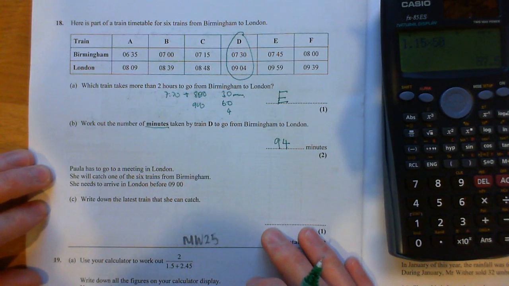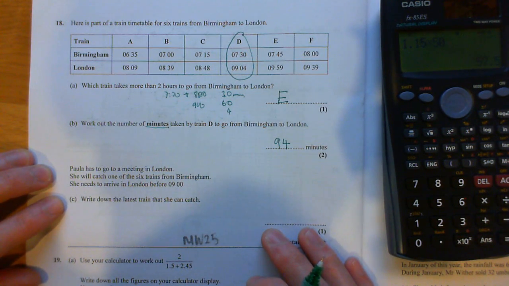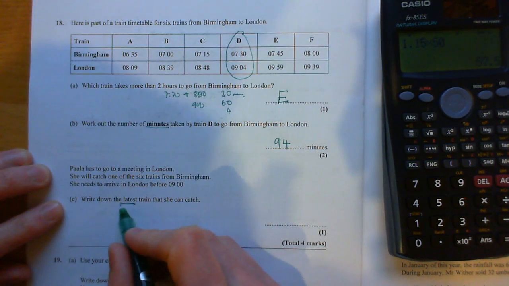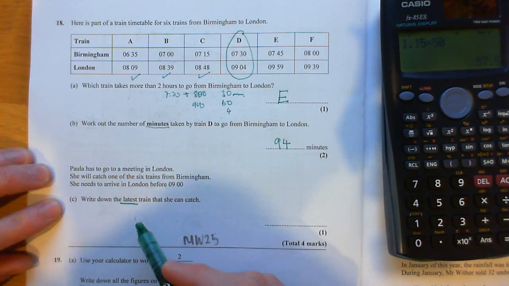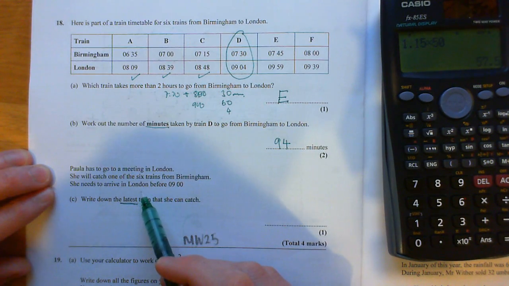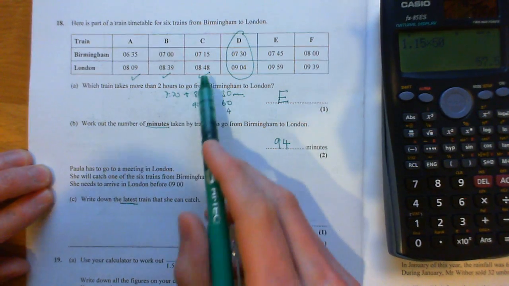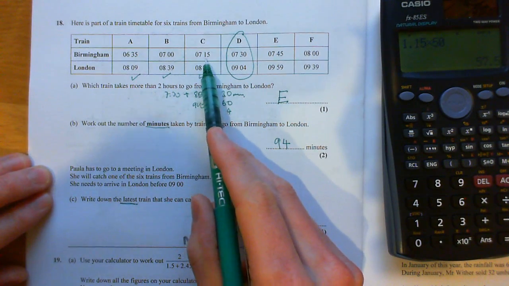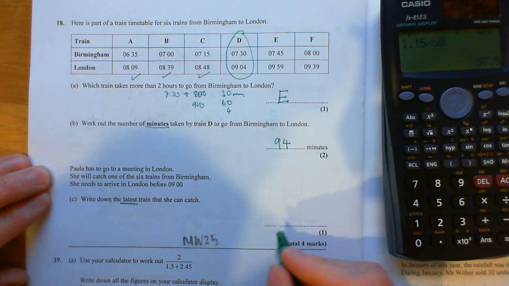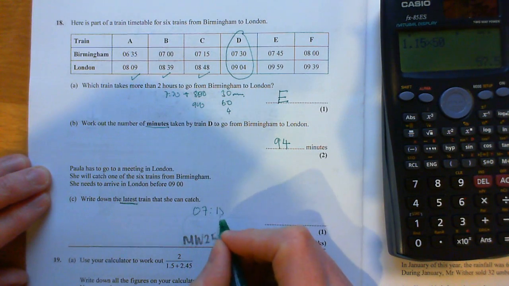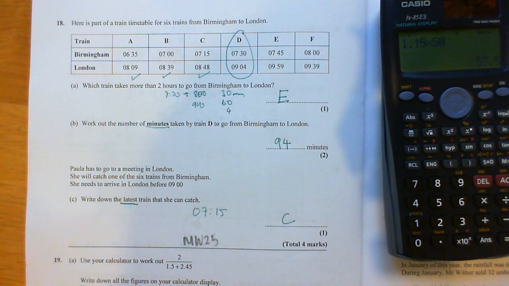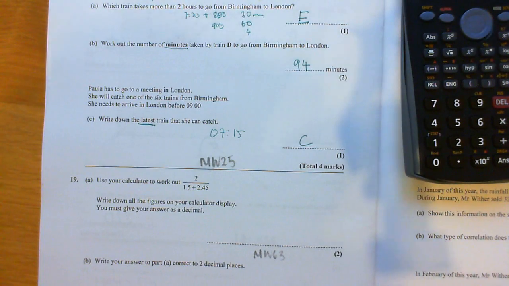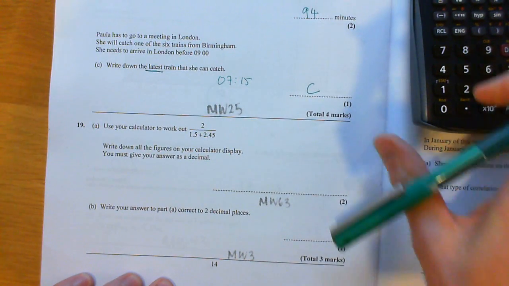Paul's going to a meeting in London. She will catch one of the 6 trains from Birmingham. She needs to arrive in London before 9 o'clock. What is the latest train she can catch? Well, this one and this one all get in to London before 9 o'clock. But the latest one you can catch will be the last one that gets in before 9 o'clock, which is the 07:15. So you can get the 07:15, which is train C.